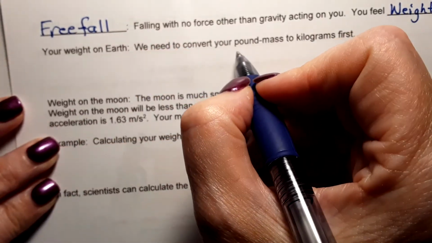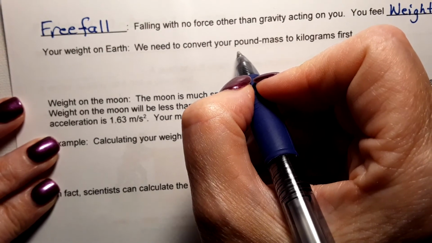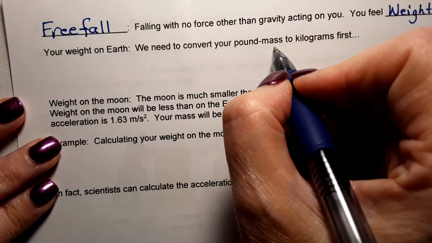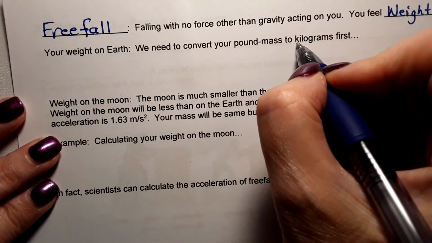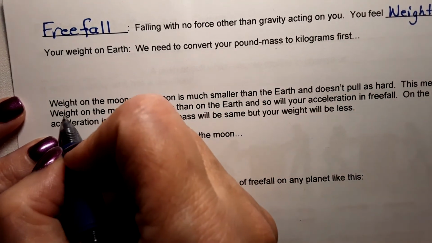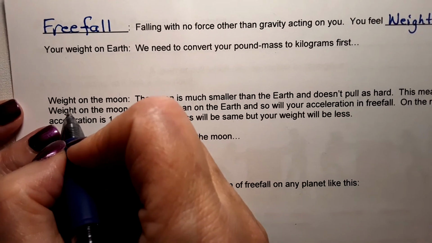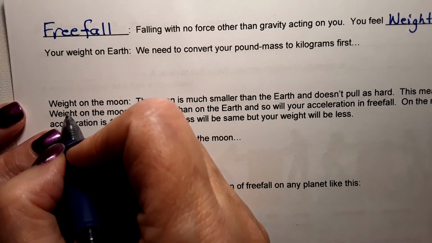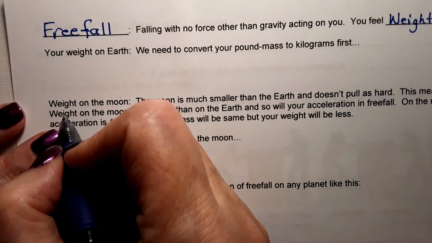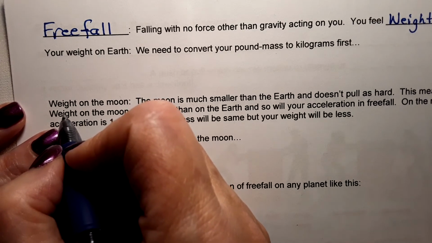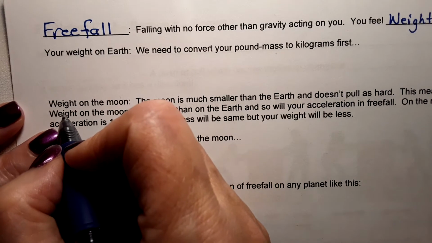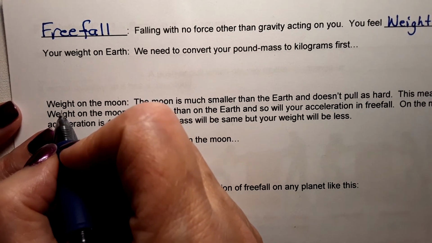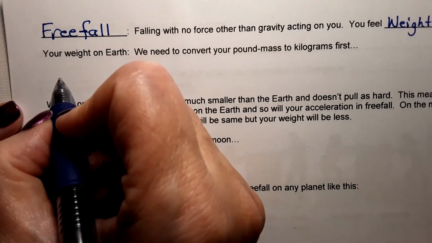The first thing we need to do is realize that when we're working with newtons of force, our mass, our pound mass, needs to be in kilograms. And most people don't usually know how many kilograms of mass they have. Now, if you live over in Europe, you probably do, because their bathroom scales are measured in kilograms. Ours are not, though, because we're still stuck back in the old English system. Isn't that awful? Everybody else in the world but us.